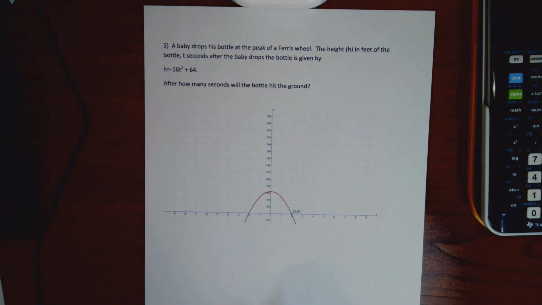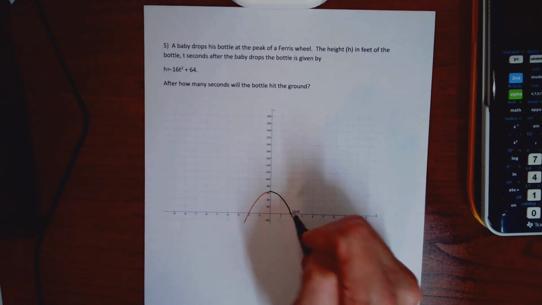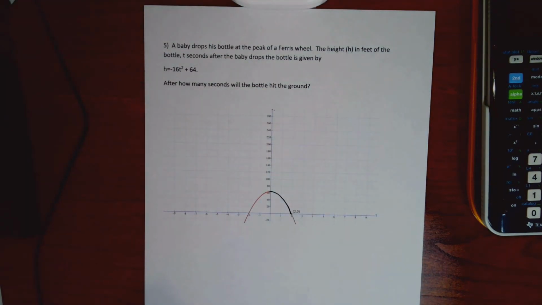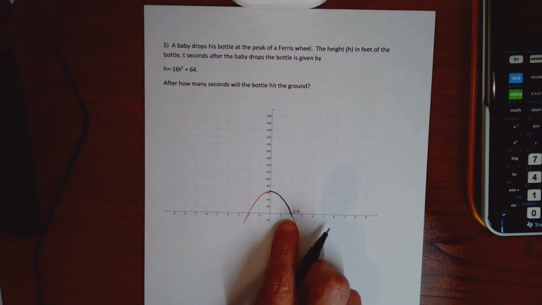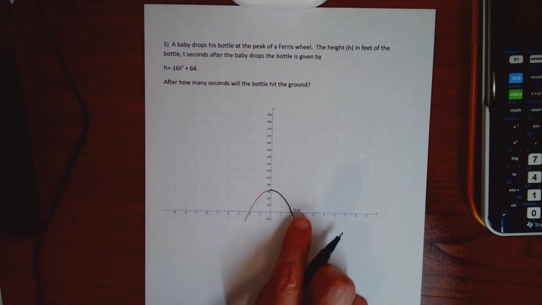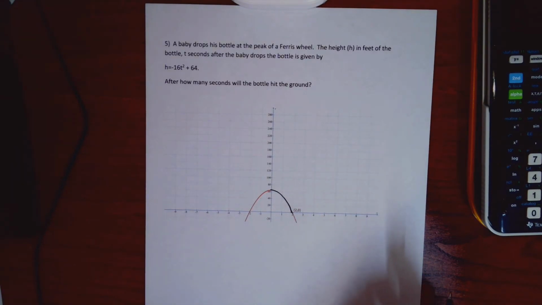Your number 5 is essentially the same question, except instead of a diver jumping, a baby's dropping a bottle and it's just going to fall down. We'll say it's going to follow this path. It's probably more severely straight down than that. But anyways, after how many seconds will the bottle hit the ground? The ground has a height of 0 feet. To solve problem 5, we're going to plug 0 in for the height and solve for t, exactly the same way that I did, by isolating the square, dividing, and square rooting. The answer should be 2 seconds.